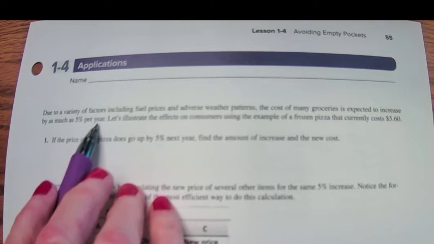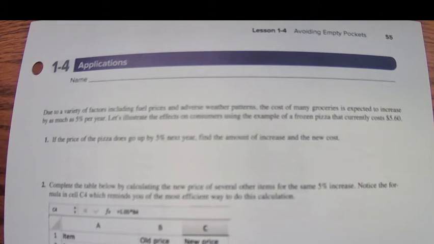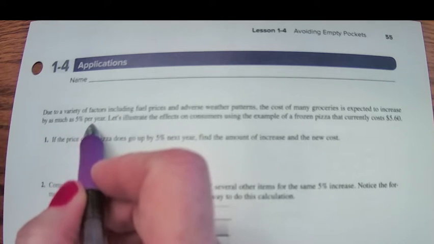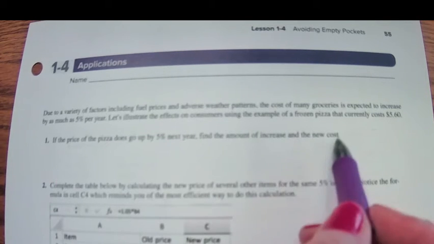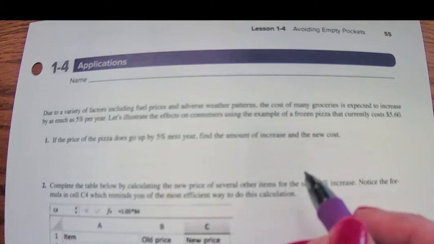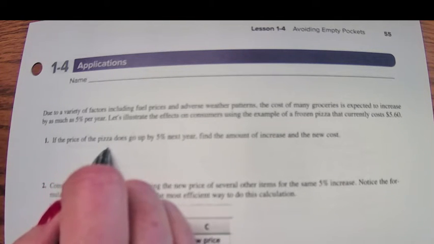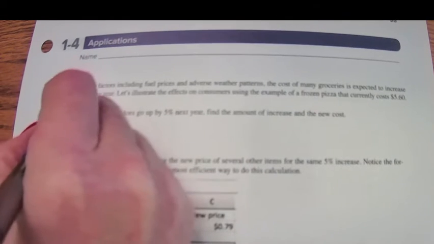Due to a variety of factors, including fuel price and adverse weather patterns, the cost of many groceries is expected to increase by as much as 5% per year. So let's illustrate this effect on a frozen pizza. That's $5.60. Really what we're doing is, if the price of the pizza goes up by 5% next year, what's the amount of the increase and the new price?